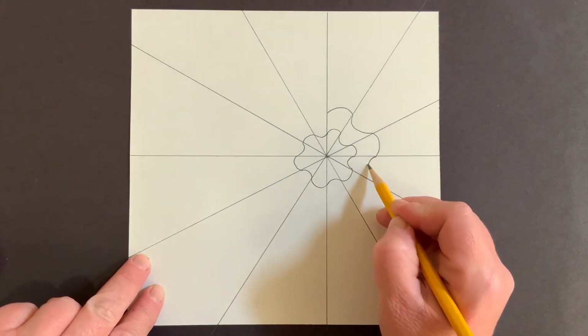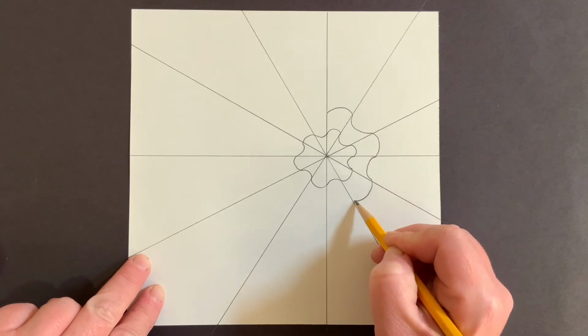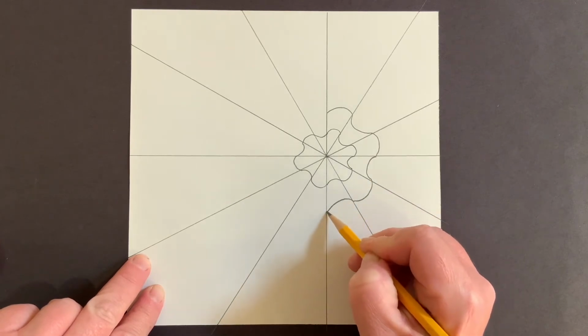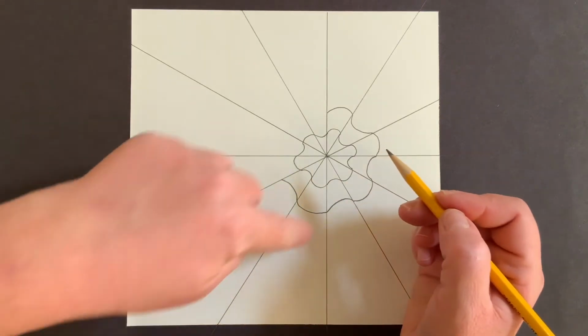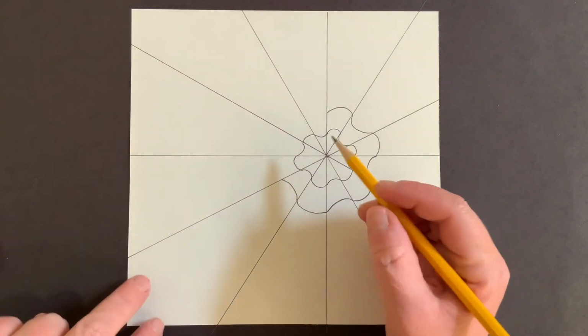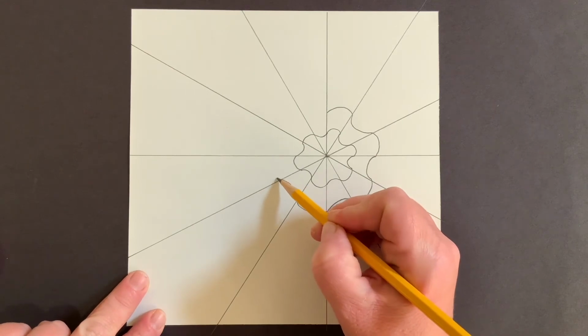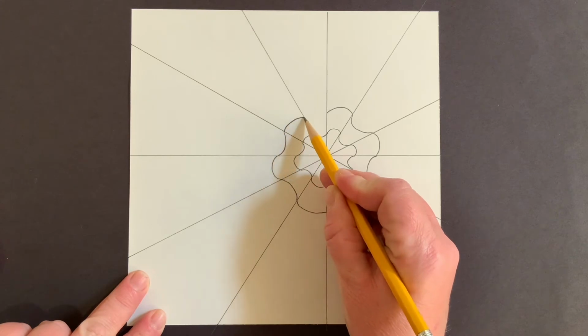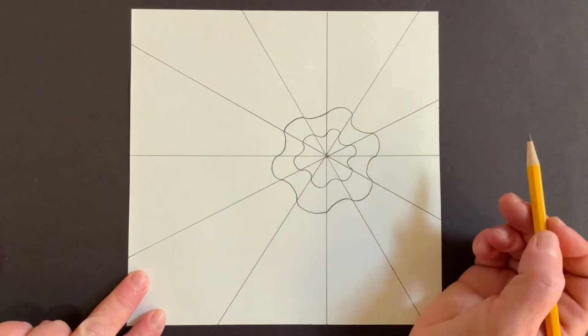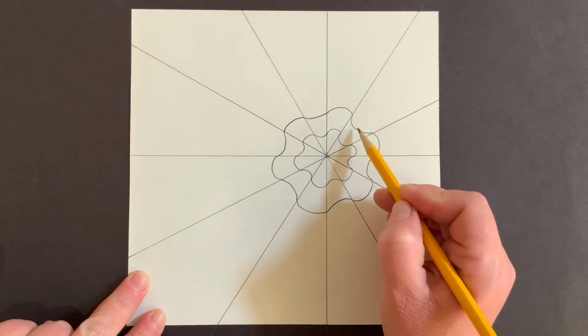This one's going to go in. Out, in, out, in. And you kind of want to keep your eye moving so we could get this wavy type of line. Out, in, out, and in. All right, so that was 1 and 2.